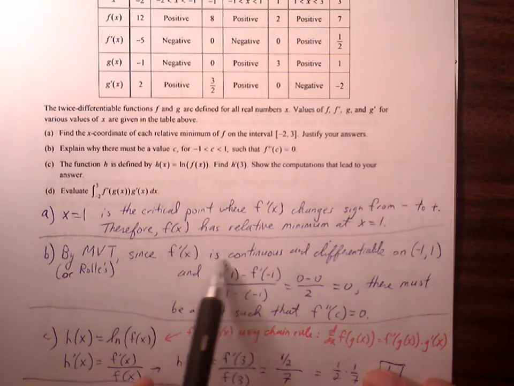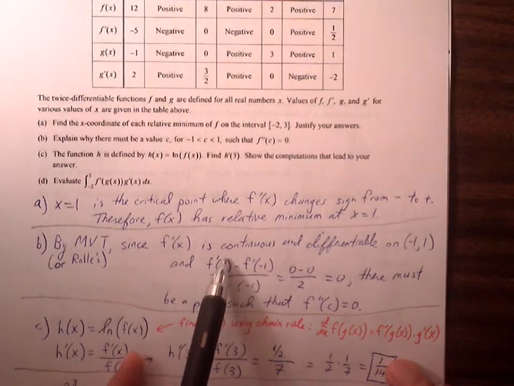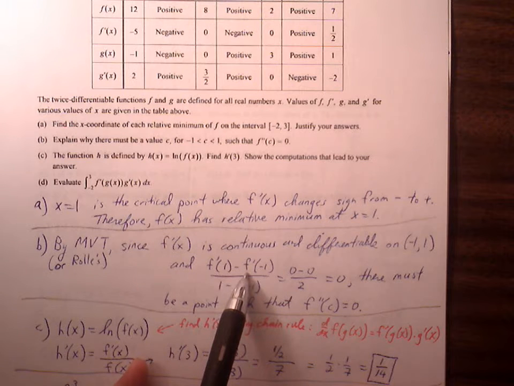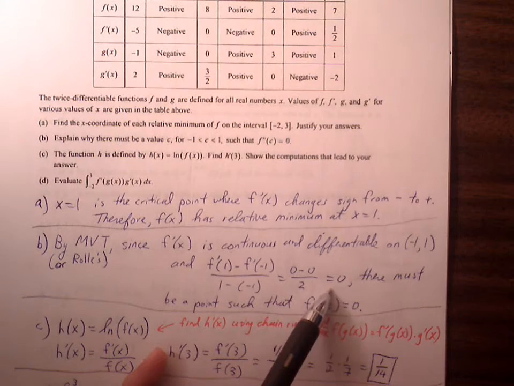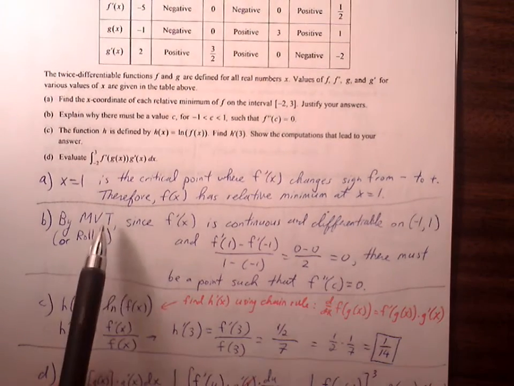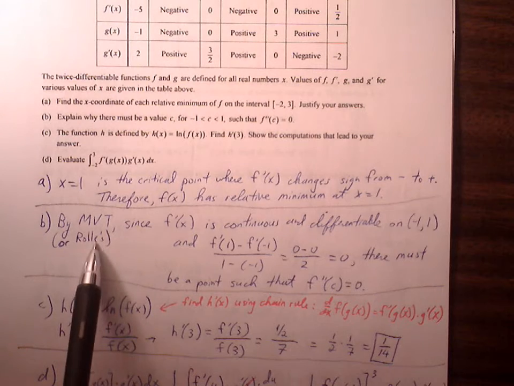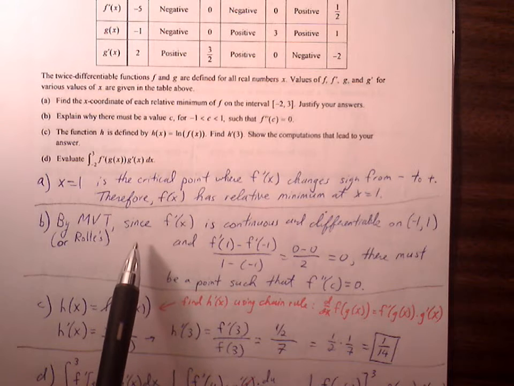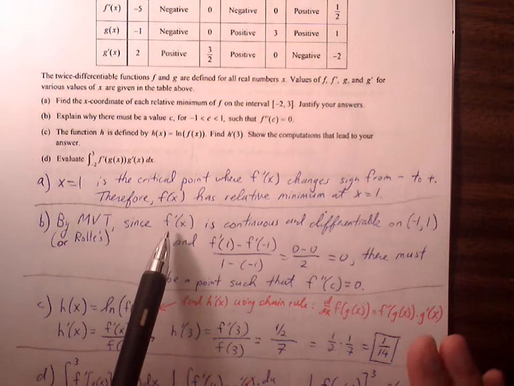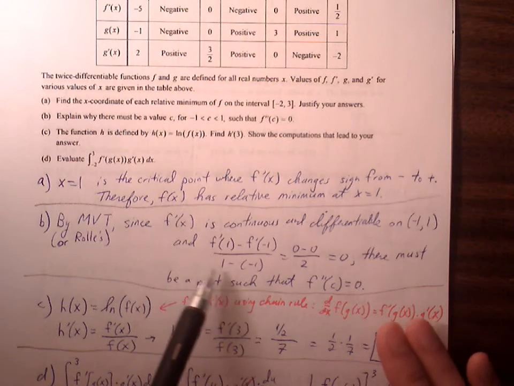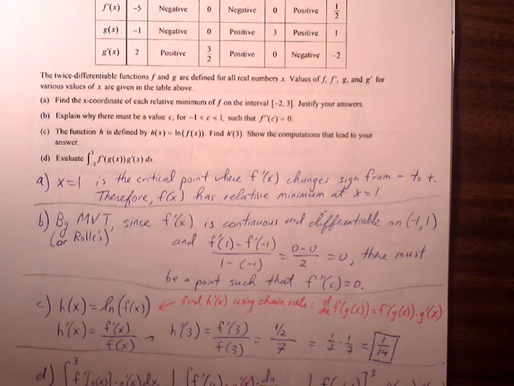Since f prime is continuous and differentiable, and f prime of 1 is equal to f prime of -1, which are both 0, then we can guarantee that there must be a place where there's a slope such that f double prime of c is equal to 0. So we're applying the mean value theorem. We can also call it Rolle's in this case because we're trying to guarantee a slope of 0. And normally it's for f and f prime, but we can also bring it one derivative down, start with f prime, and guarantee an f double prime of a value equal to 0.